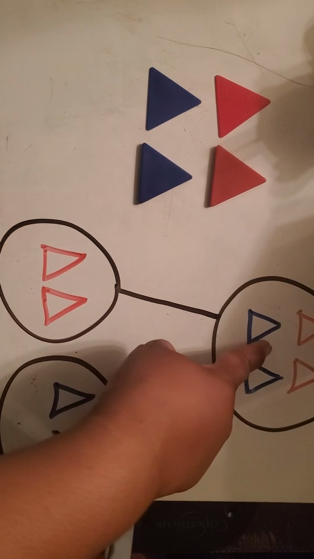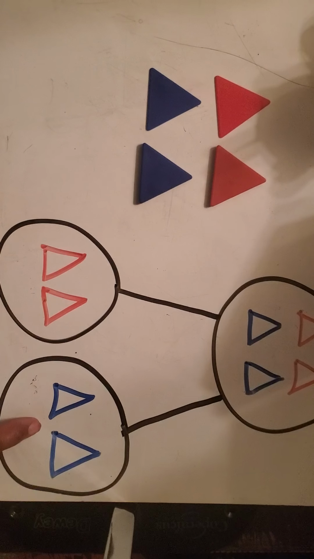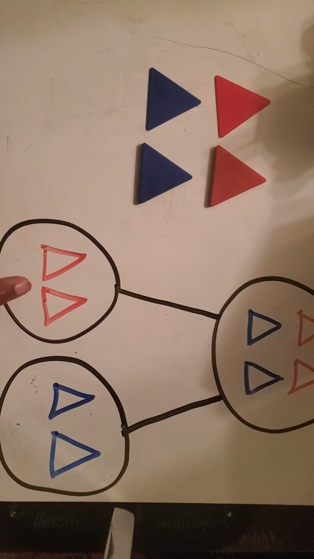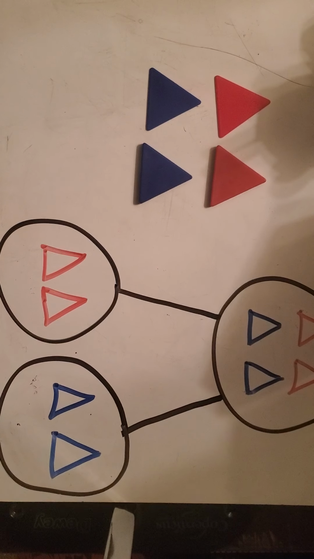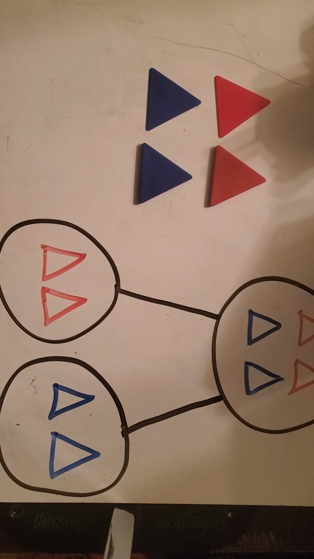So 4 is the same as 2 and 2. 4 is the same as 2 and 2. All right, now help me write the triangle story with the numbers that are in my number bond.